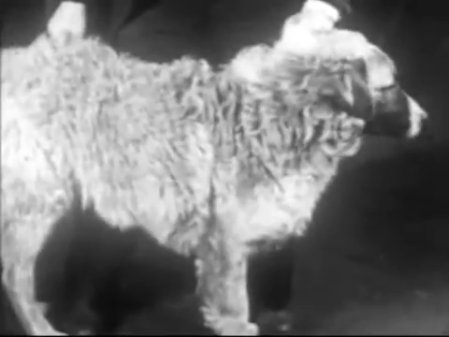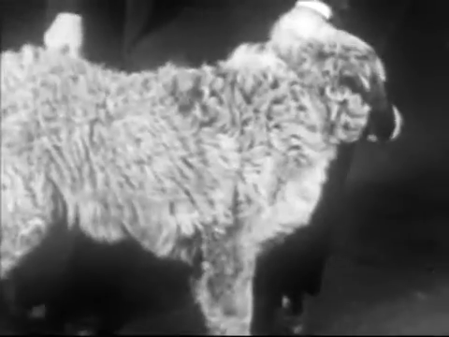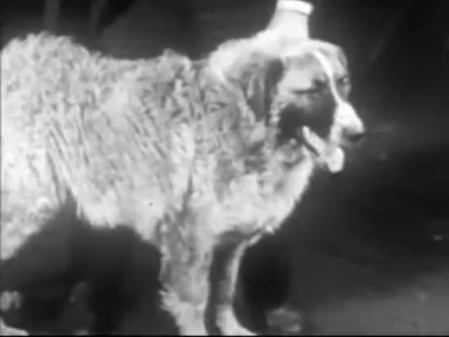Some reactions in higher animals are absolutely involuntary. If we rub this dog's back, his hind leg scratches his side vigorously. This can be done over and over again. It is a true involuntary reaction. The same is true of the kicking reaction of the leg.